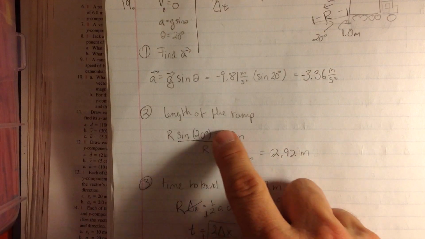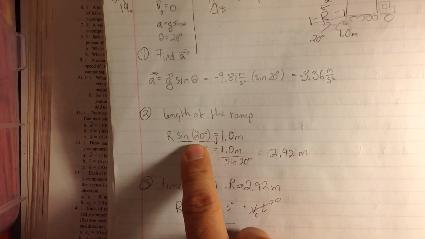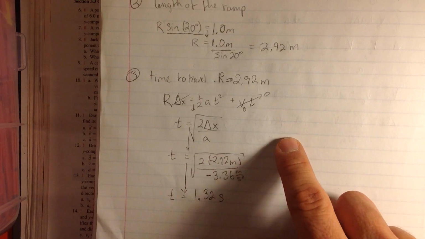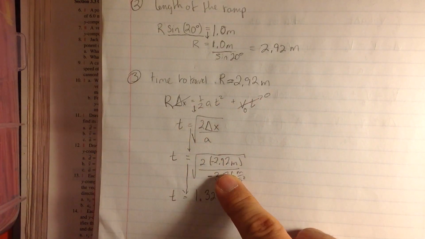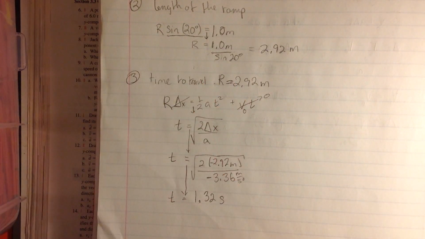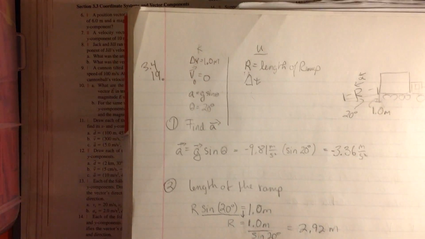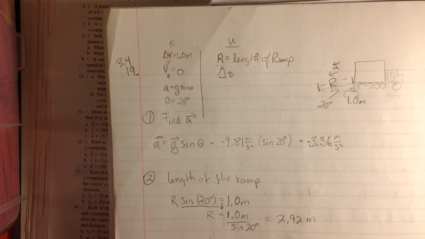Then we're going to look at the length of the ramp, again using trigonometry. And finally, we're going to talk about how to get the final answer, right? With those two pieces of information, we can use the kinematics equation to solve the problem. So let's get the acceleration first.